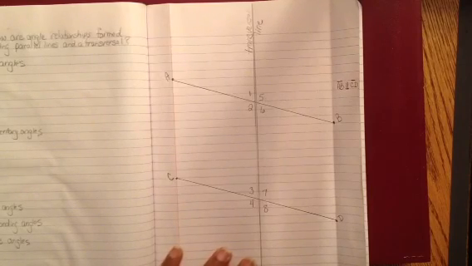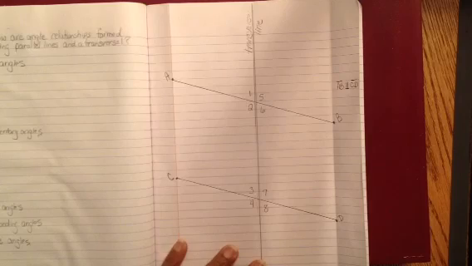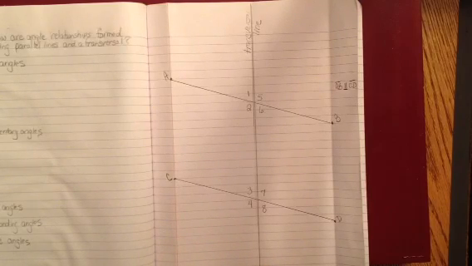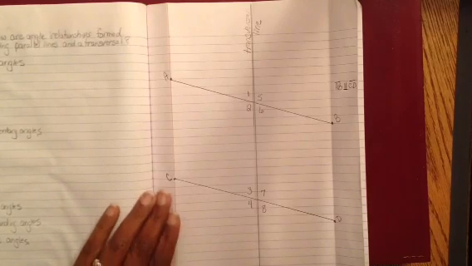So I have a total of 8 angles. Now I'm going to talk about the relationship between these different 8 angles. Some of these angles will be congruent, and others of these angles will form a straight line or 180 degrees, which are called supplementary angles.